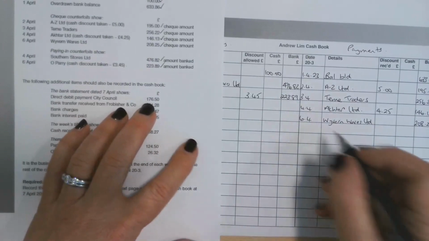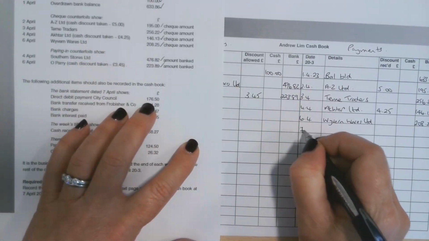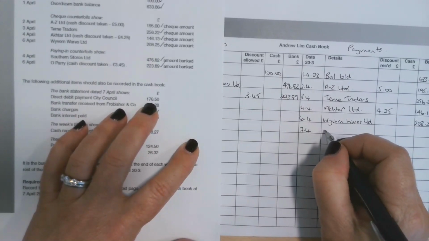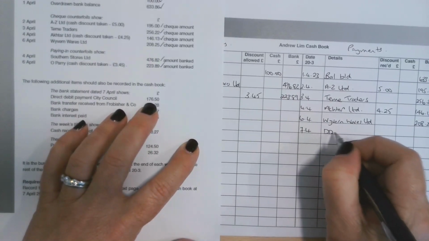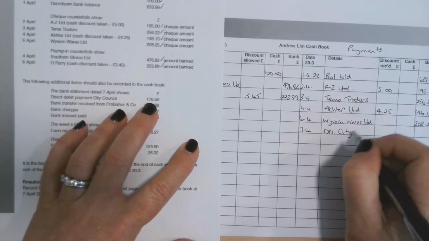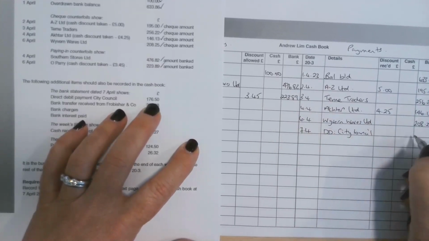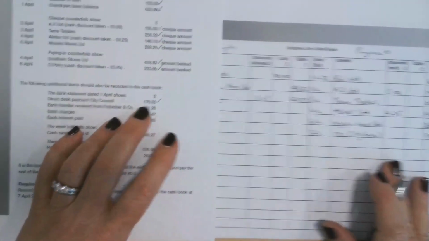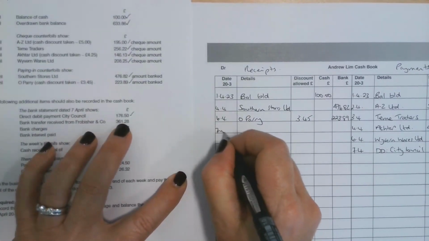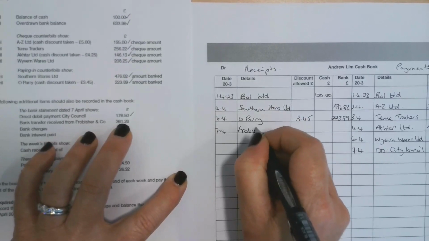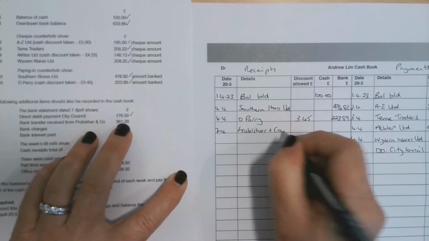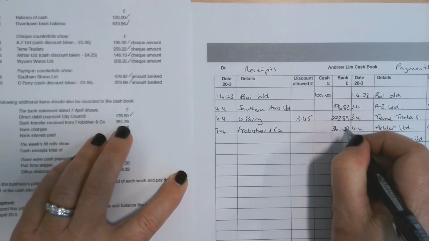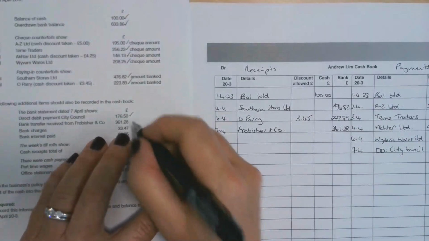So a direct debit payment, if it's a payment, it's going to be on the credit side. So we'll date all of these the 7th of April. That was the date of the bank statement. So direct debit to the City Council of £176.50. Bank transfer received from Frobisher and Co. So presume that they are a customer. They've paid us £361.28, so that's going in on the debit side.